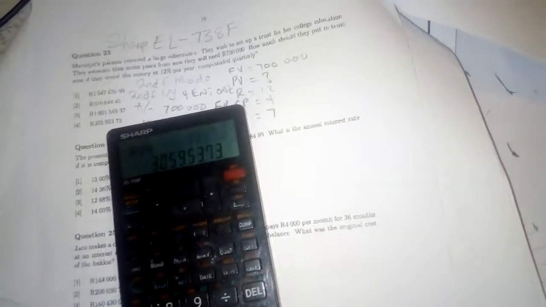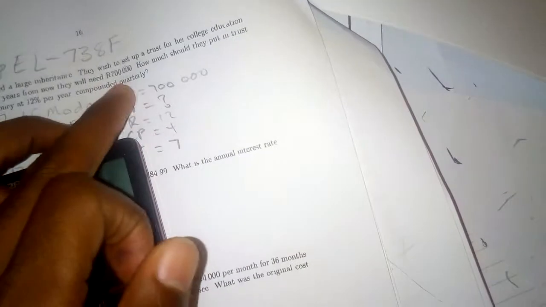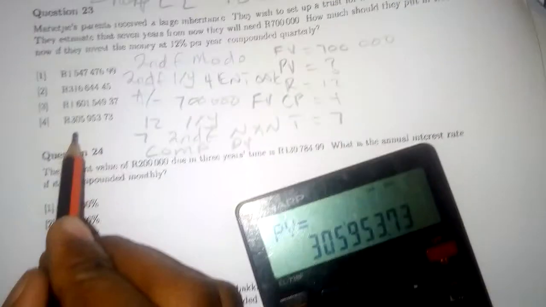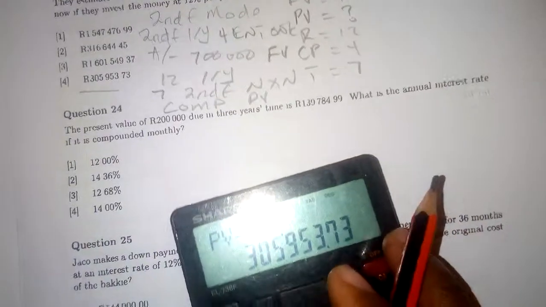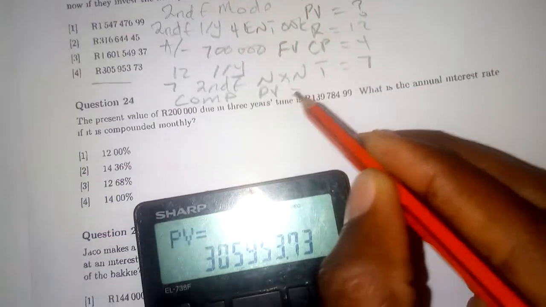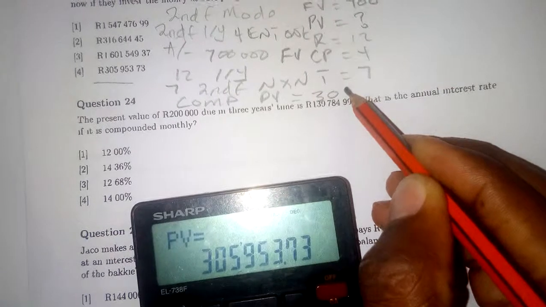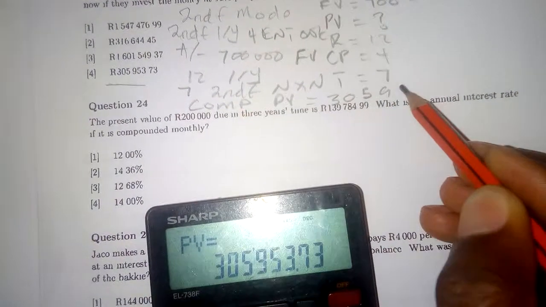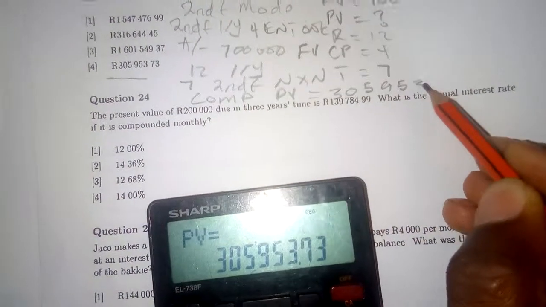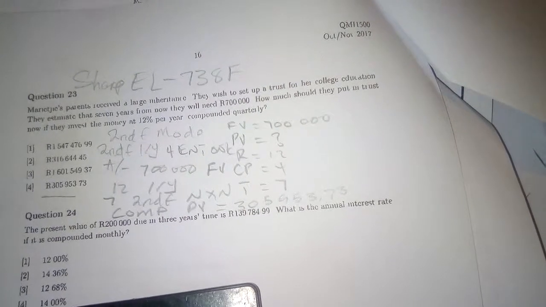So this is the amount which this family must actually deposit, so that in future they will have 700,000. So they must actually deposit option number 4, which is close to 305,953.73. Okay, let me just do another video so that the video won't take too much space.